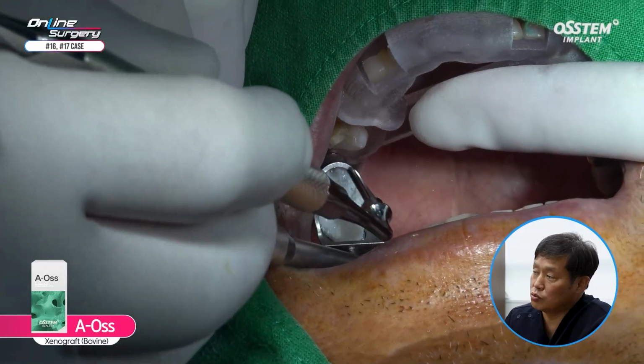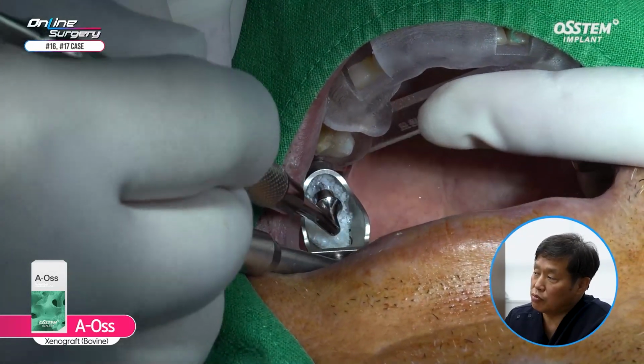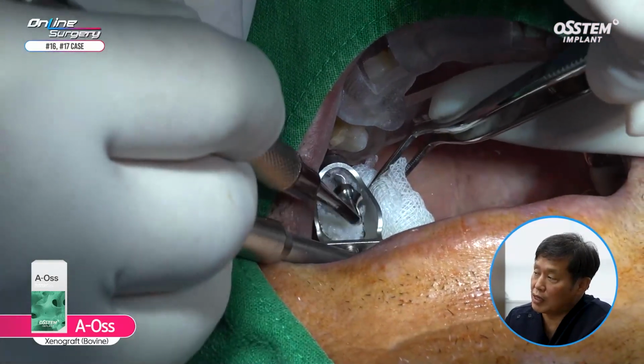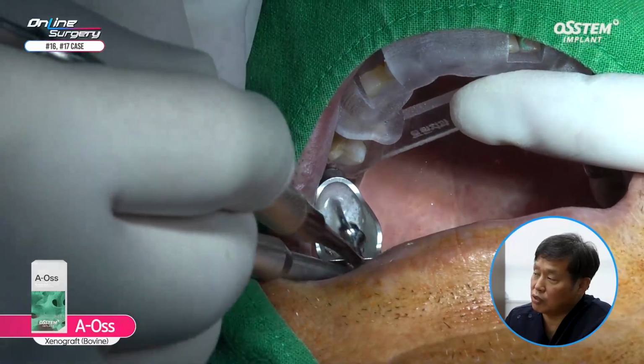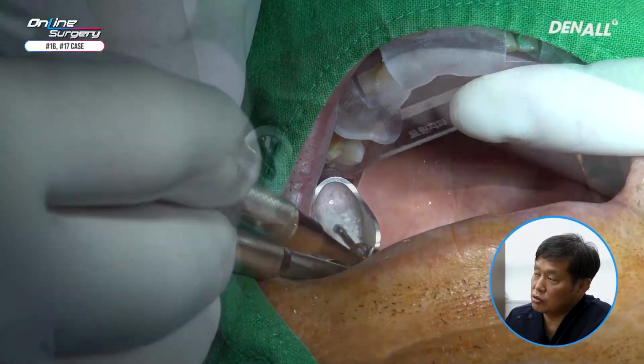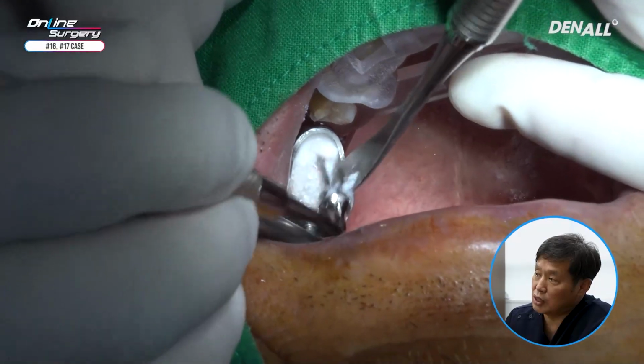Condenser is used to place the bone graft materials in slowly. If you put in an excessive amount, it can be blocked. You need to move forward gradually.